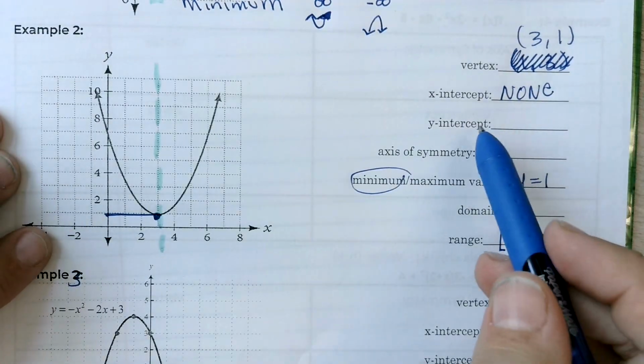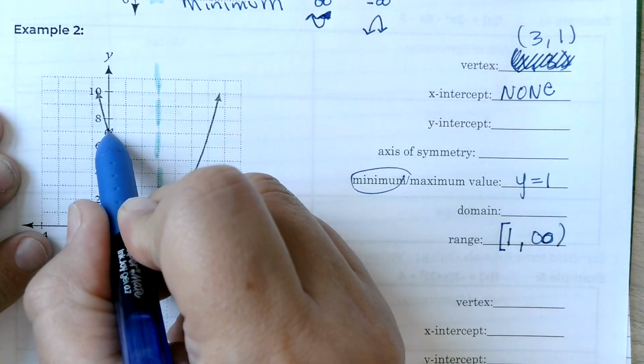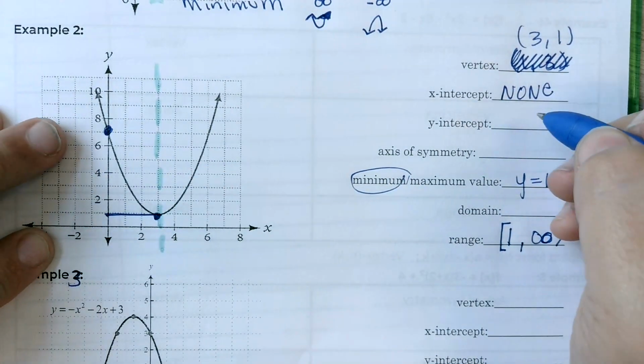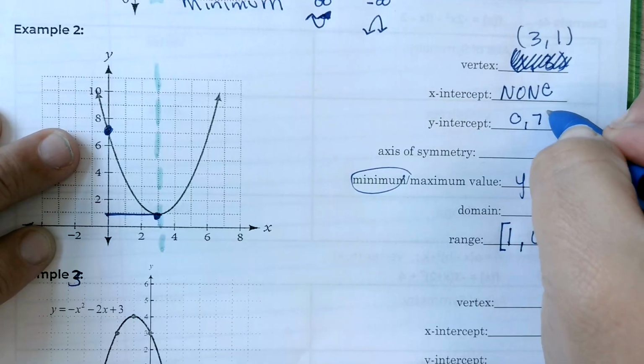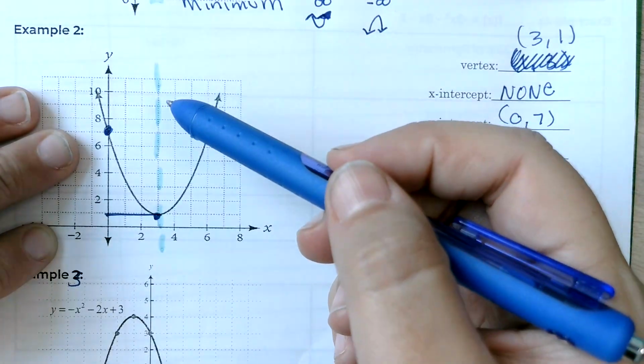Okay, I skipped over the y-intercept, so let's go back. Y-intercept is right here on the graph. It crosses at 0, 7. And the axis of symmetry, I drew it in.